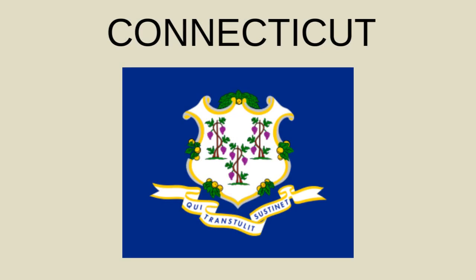The blue field originates from regimental flag standards, in which flags for state military regiments would consist of the state seal over a blue background. Remember this, that's important. The words on the flag translate to "he who is transplanted still sustains."